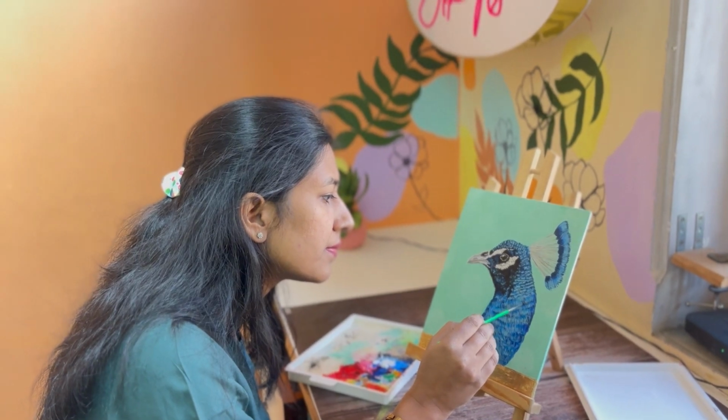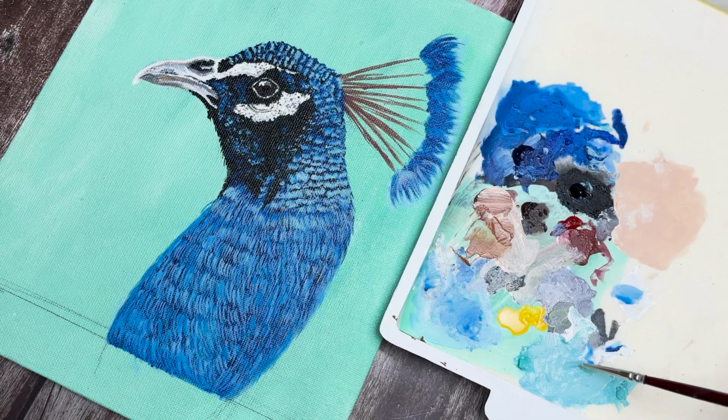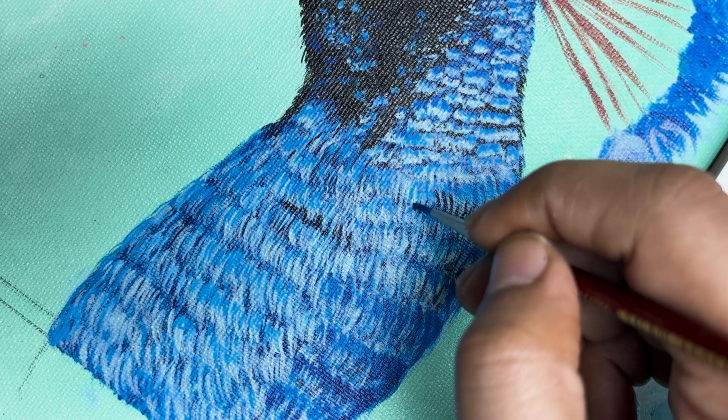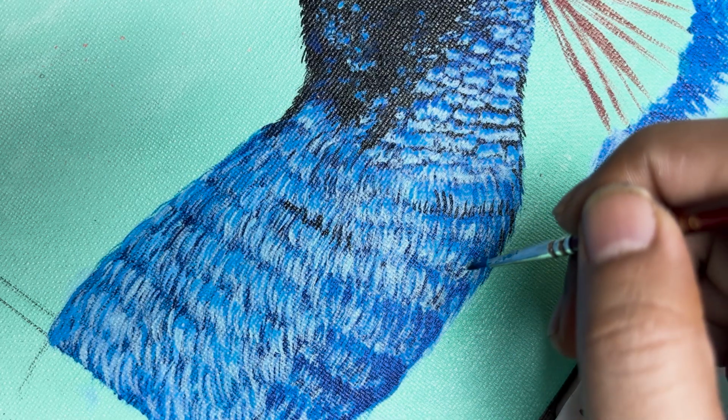Now I will talk about the process of the painting: how I added the layers, how I added the key features of the painting, how I added the colors and dark tones and shadows and highlights to my painting. Everything I will be discussing in this video. So let's start now with the process.